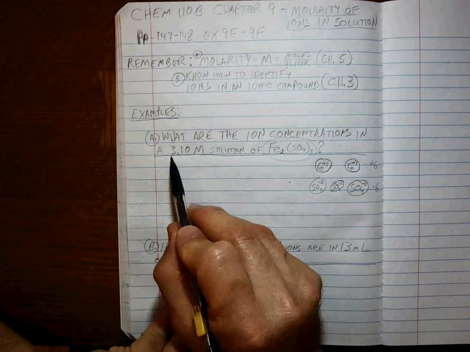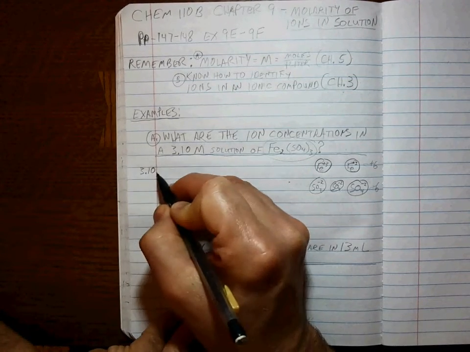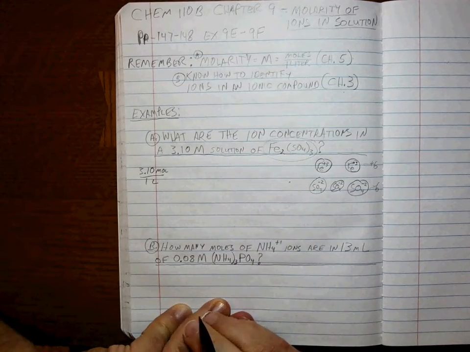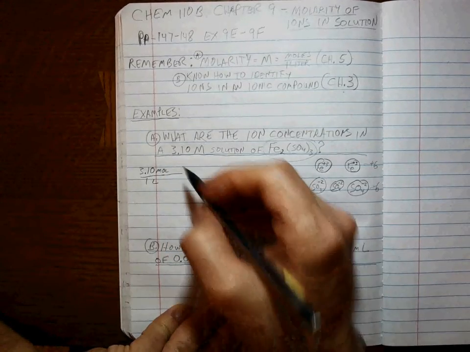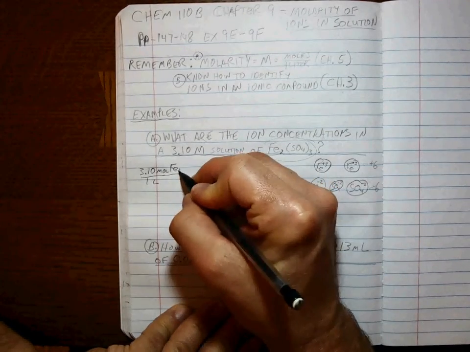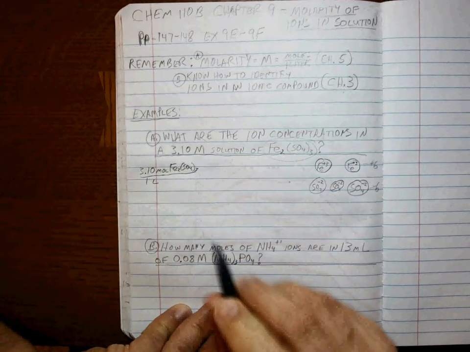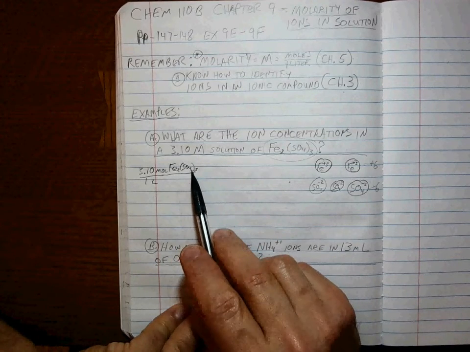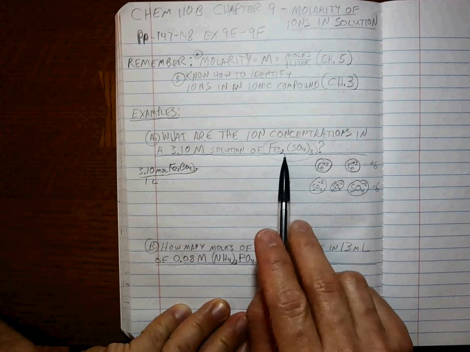Okay, so 3.10 molar means the same as 3.10 moles per liter, but that's not enough. It's not just moles, it's moles of iron 3 sulfate, actually. Okay, well, they don't want to know what the iron 3 sulfate solution concentration is.